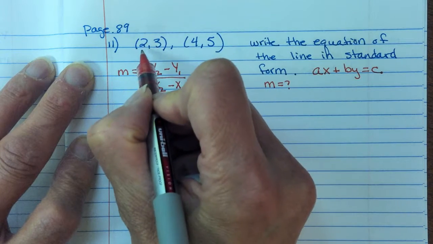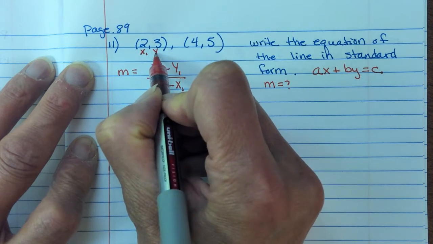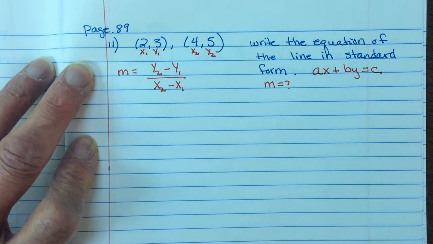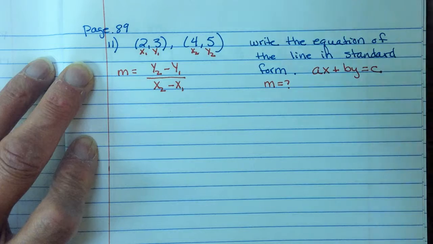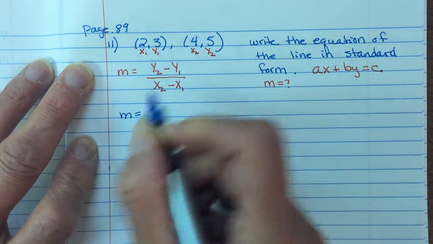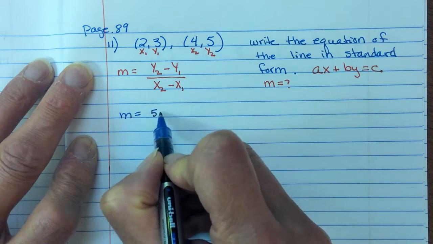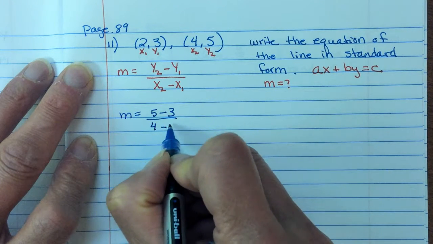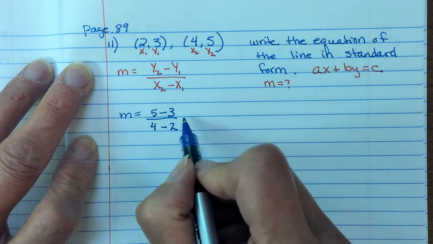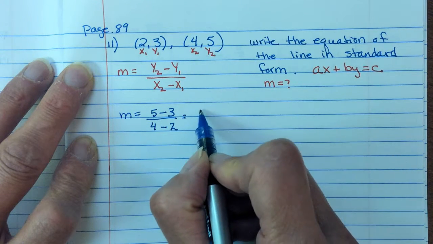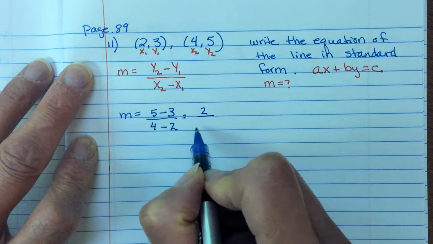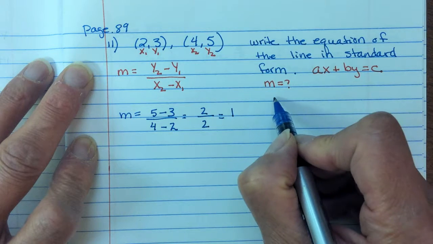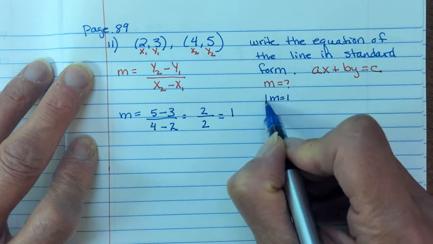So I'm going to label these. This is going to be x1, y1, x2, y2. So I'm first going to find the slope. My slope is going to be 5 minus 3 divided by 4 minus 2. The order is very important. So 5 minus 3 is 2, 4 minus 2 is 2, so this simplifies to 1. So I know then that my slope is equal to 1.